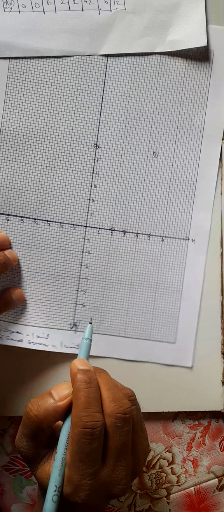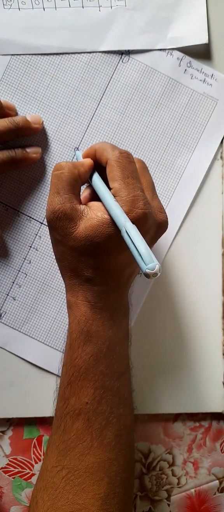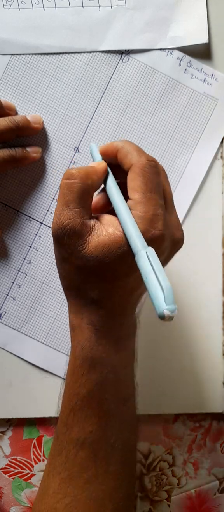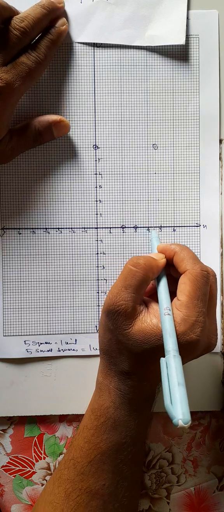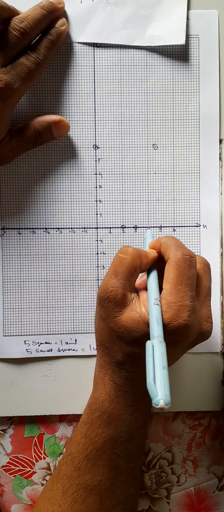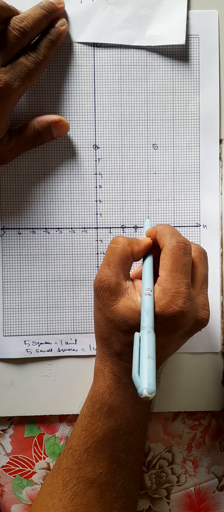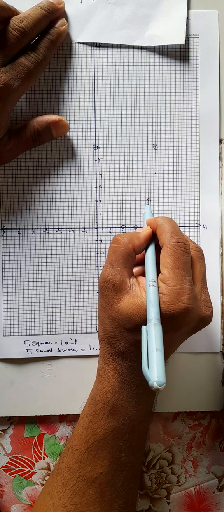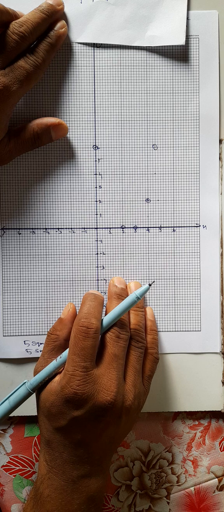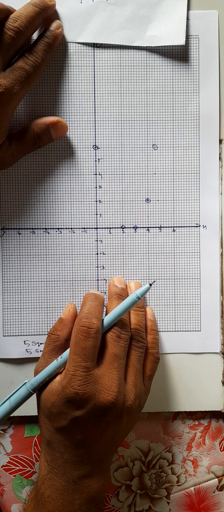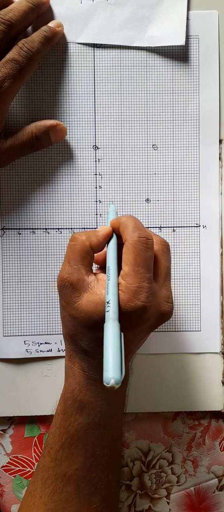Now if you roughly join these points, another coordinate: when x equal to 4, y is 2, and when x equal to 1, y is again 2.